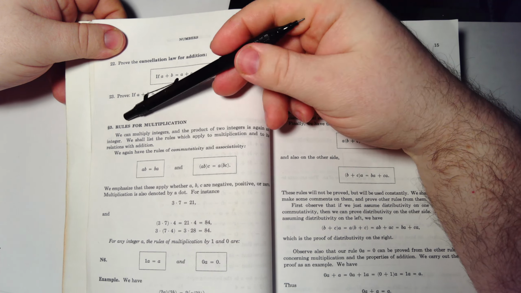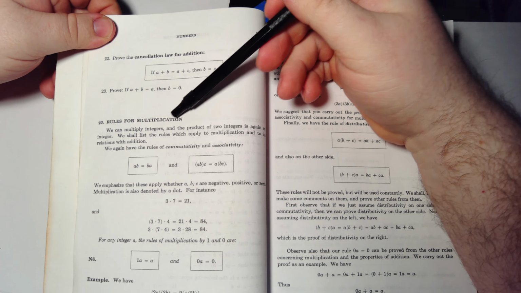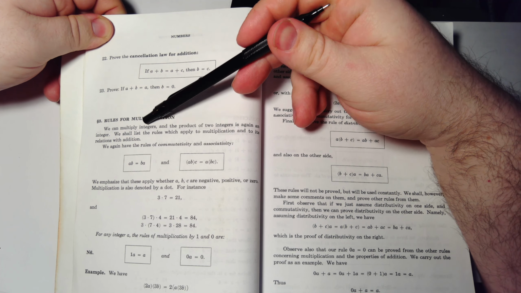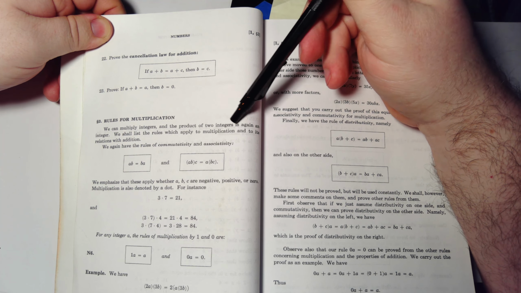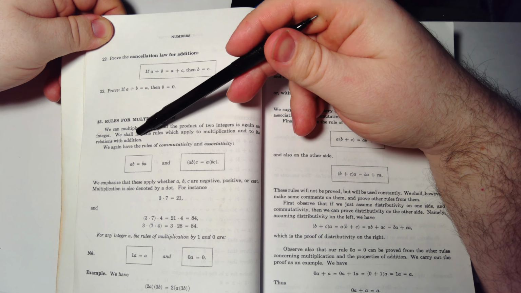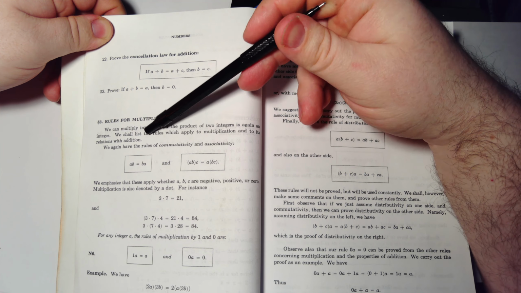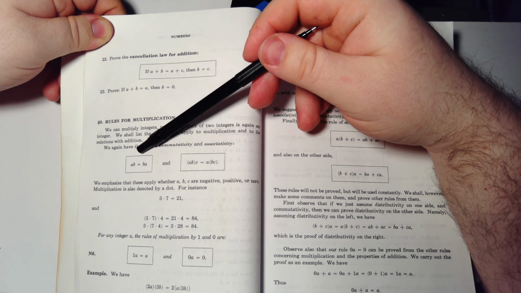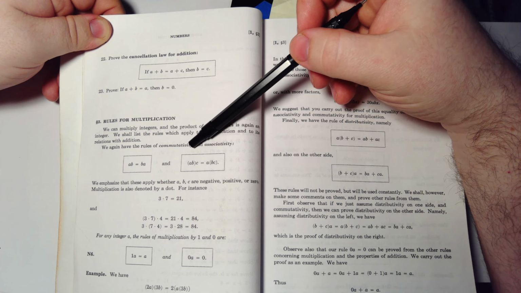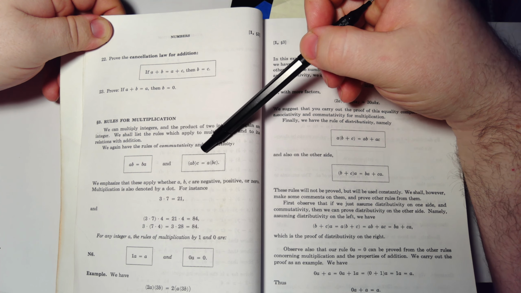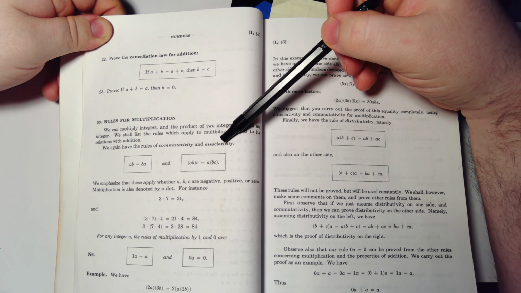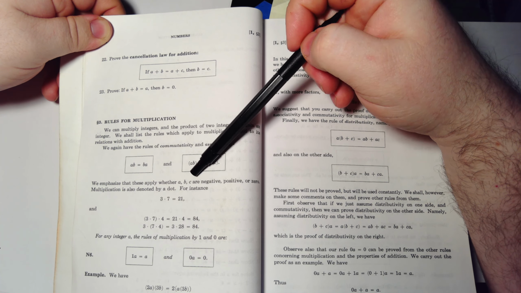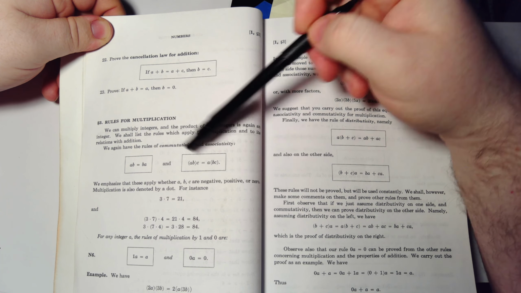We can multiply integers, and the product of two integers is again an integer. We shall list the rules which apply to multiplication and to its relations with addition. We again have the rules of commutativity and associativity, where we have AB equals BA, and (AB) times C is equal to A times (BC). We emphasize that these apply whether A, B, C are negative, positive, or 0.